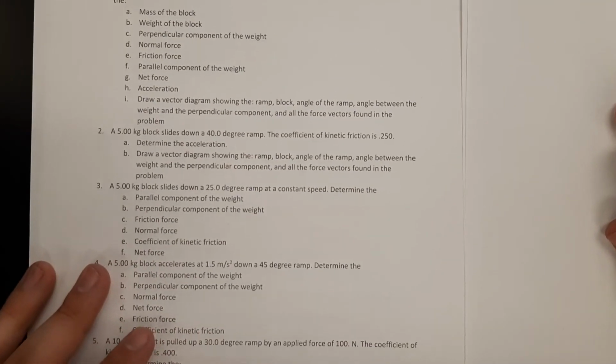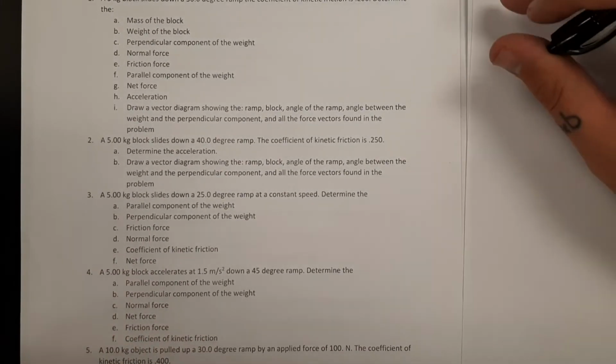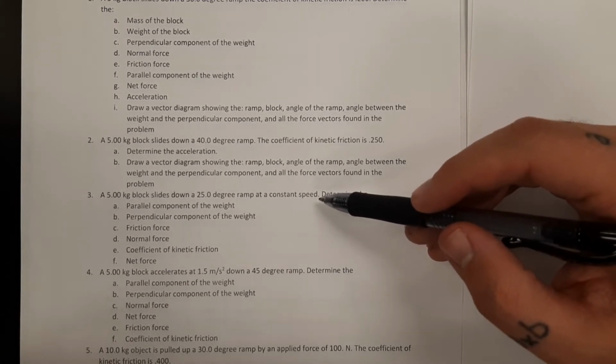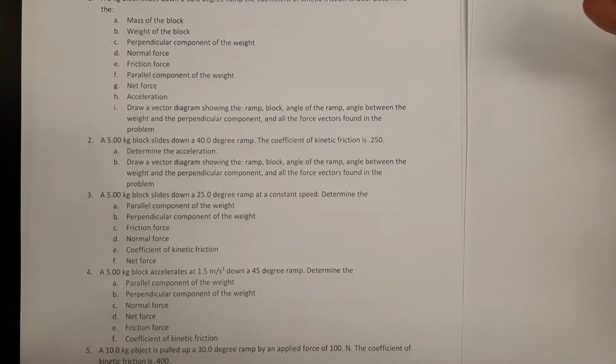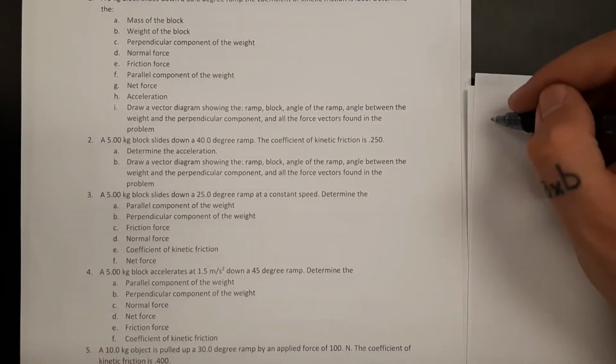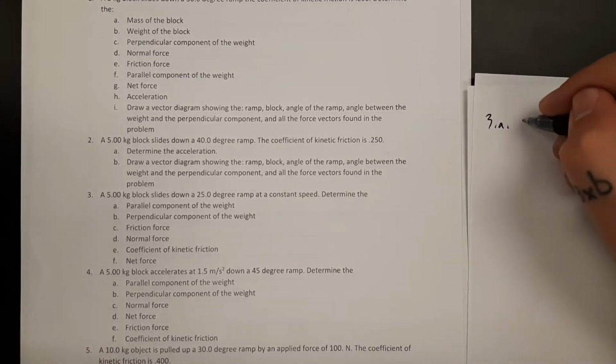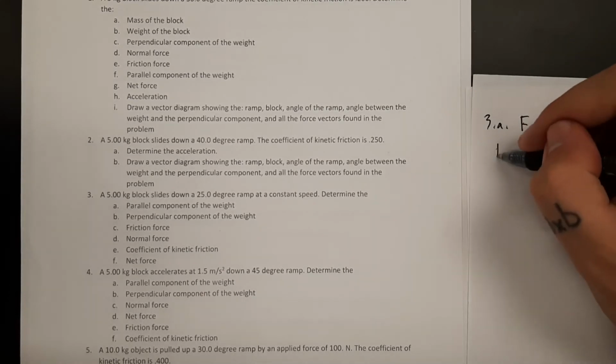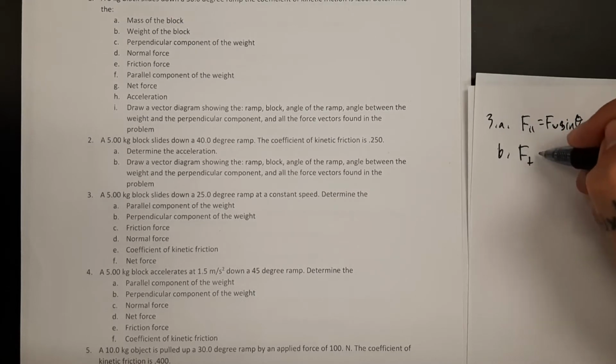All right, 3. A 5 kilogram block slides down a 25-degree ramp at a constant speed. That is a very important piece of information. Constant speed, thinking about Newton's first law, means that all of our forces have canceled out. Okay, so going through this. 3A, parallel component. Same deal as usual. Take your weight, multiply times the sine of your angle. Okay, B, perpendicular component. FW times the cosine of your angle.